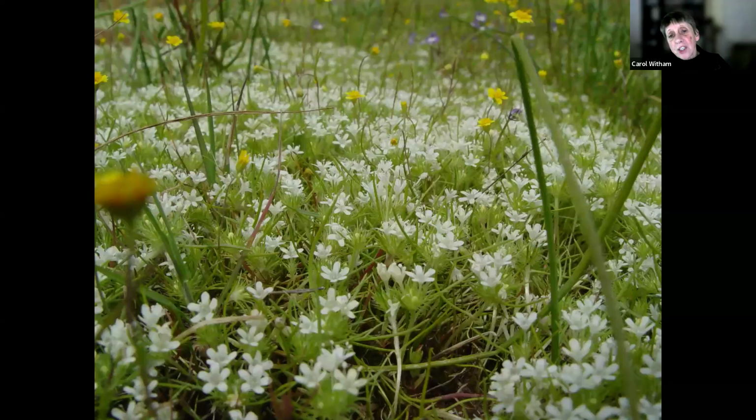Another really, really charming little vernal pool plant. We're down at mouse height in the pool here. This is Navarretia leucocephala, who mysteriously doesn't have a common name. The only common name I've ever been able to find for this is Nivitas, which is little snow. And so everyone I know just calls it Navarretia.